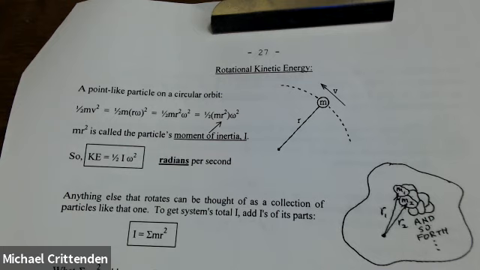Well, something that's spinning around can do work, just as something that's moving along a straight line can do work. How much work can a rotating object do?